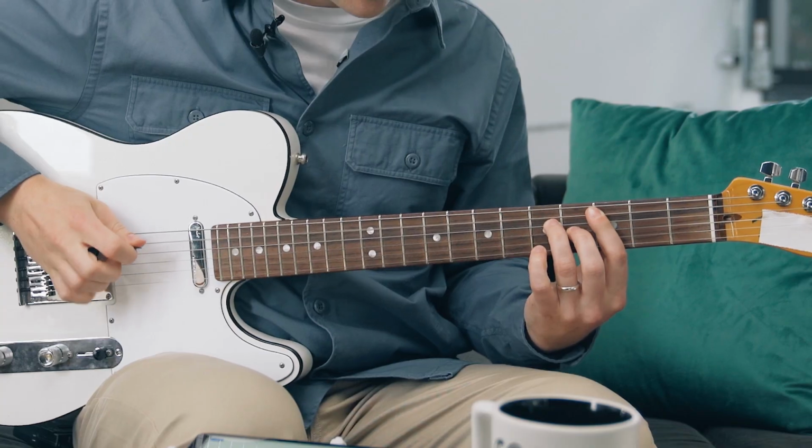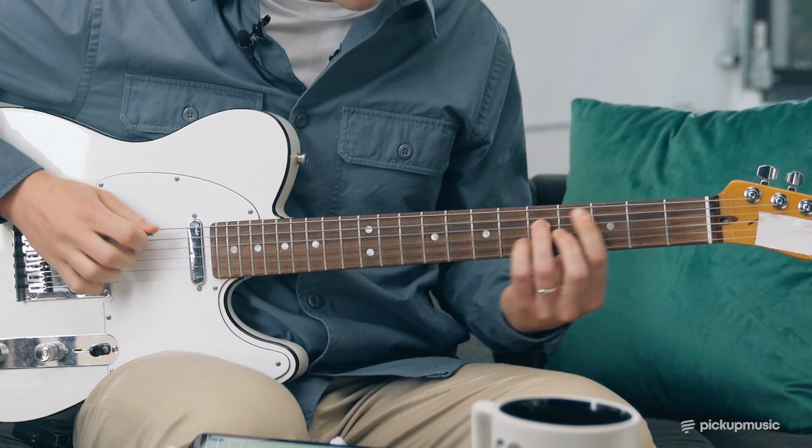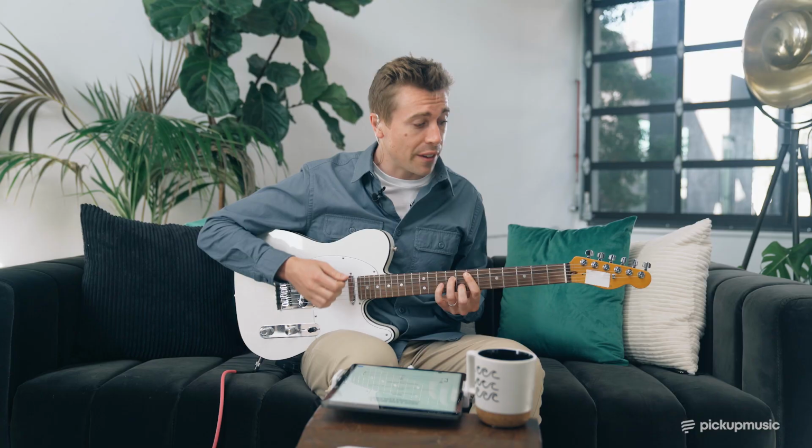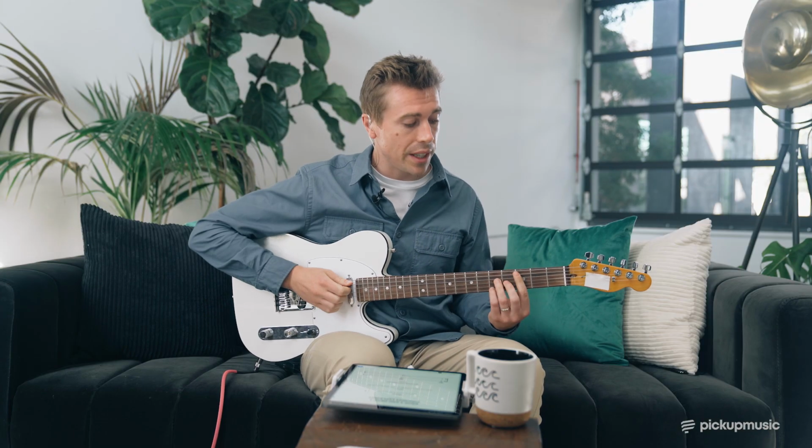So drop 2 and drop 3 are a method of voicing 7th chords, and they're super, super important because they are the fundamental way and the most common way that you can play them on the guitar. So the 2 most common ways are with the 5th string tonic here, which is a drop 2, and the 6th string tonic here, which is a drop 3.